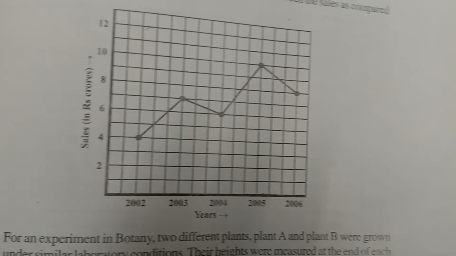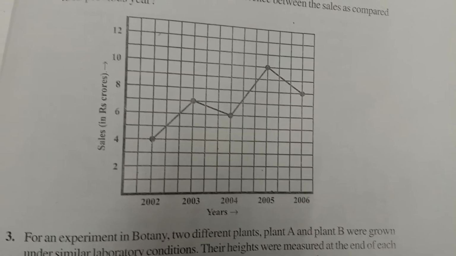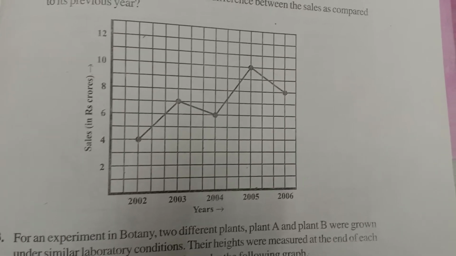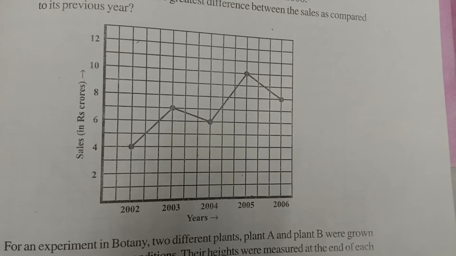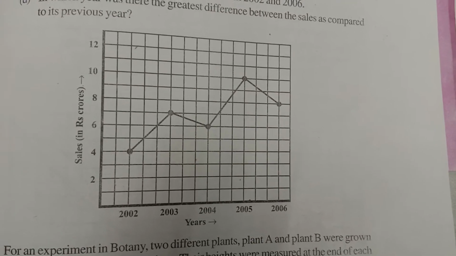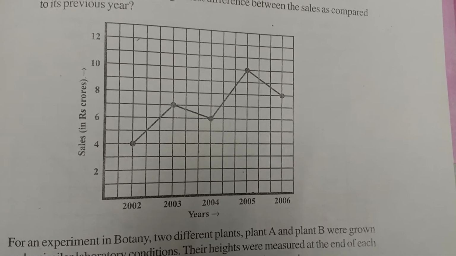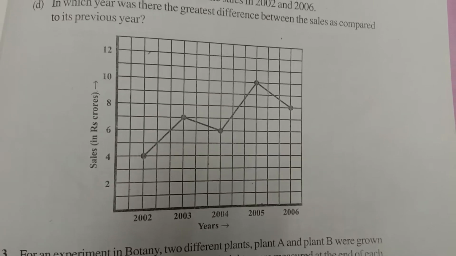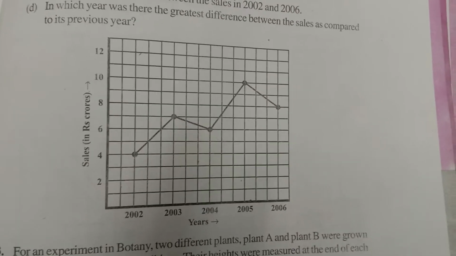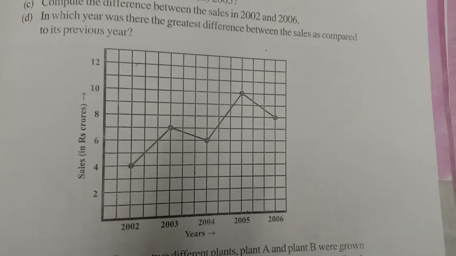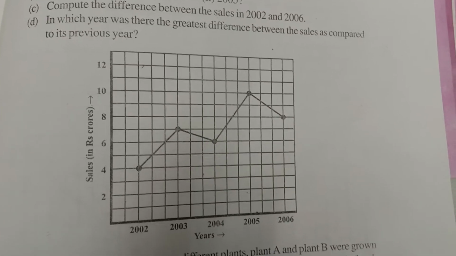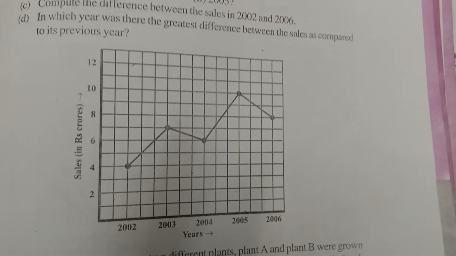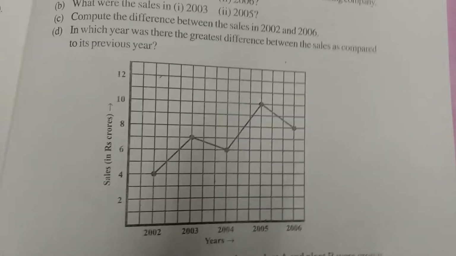Now observe the graph. Years are expressed on the horizontal line, that is the x-axis: 2002, 2003, 2004, 2005 and 2006, five consecutive years from 2002 to 2006. And sales in rupees crores: 2 crores, 4 crores, 6, 8, 10 and 12 crores, which is represented on the vertical line, that is the y-axis. So now observe this figure.